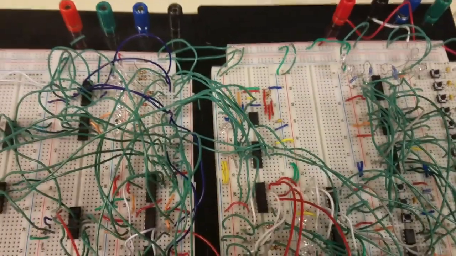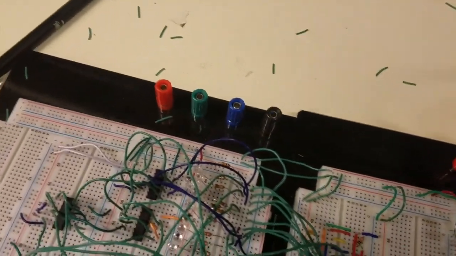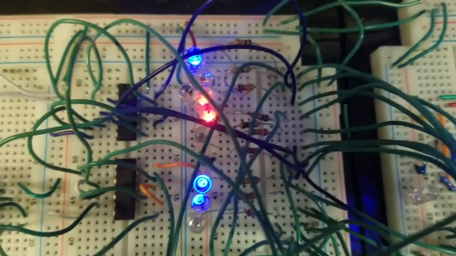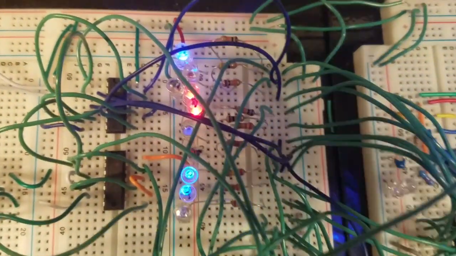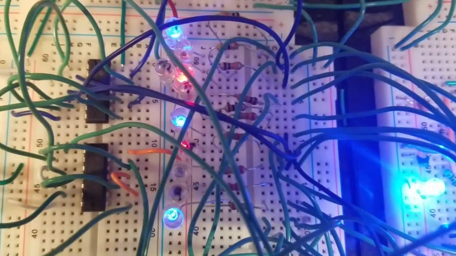Okay, y'all, here's going to be a short clip explaining where the last thing that went right is. It has to do with these LEDs here. Going from the top, these are our inputs. So we have the not ground and ground.